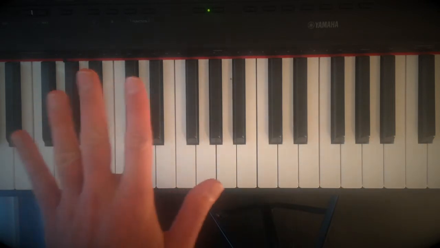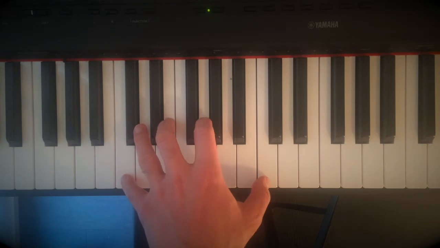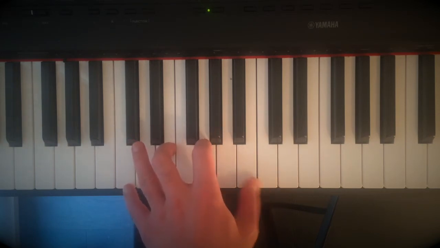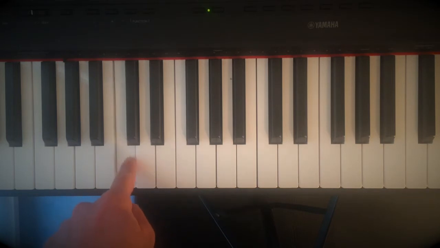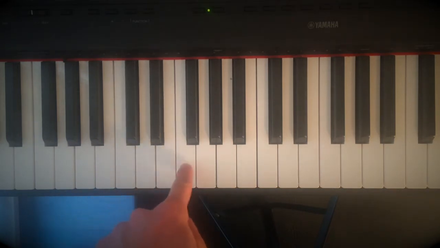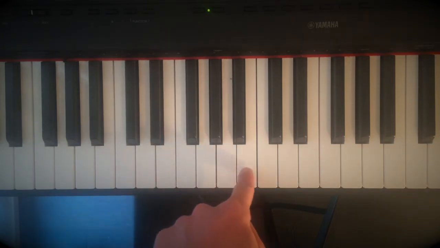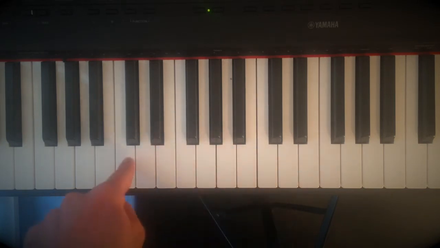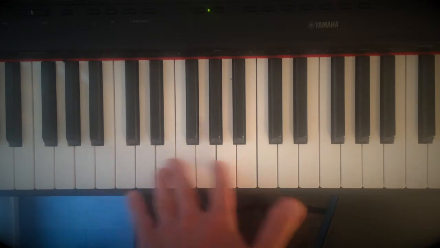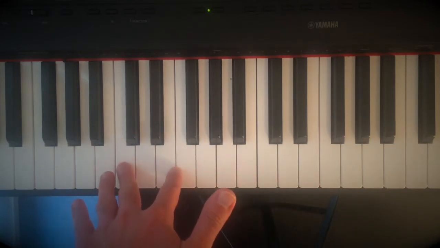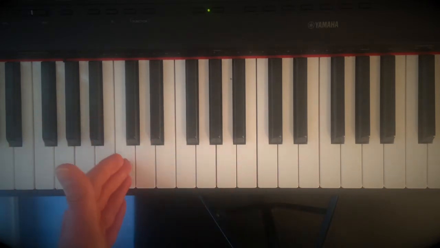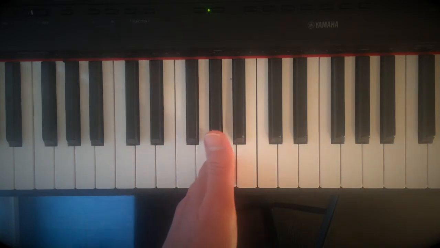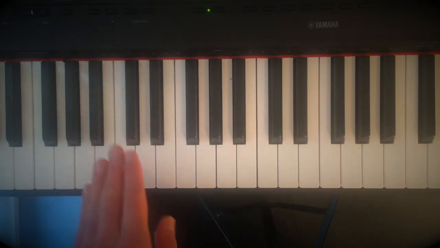Okay. So every major scale, every scale generally, has 7 distinct notes. Note number 1, note number 2, note number 3, 4, 5, 6, and 7. And by the time you get to the 8th note, that's the same note as note number 1. Every one of these notes has a function, and as you saw, I also refer to them by their numbers. Those are called scale degrees.